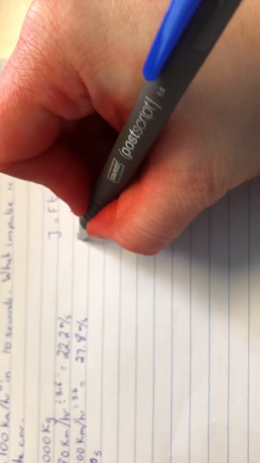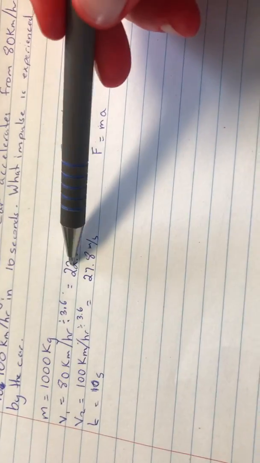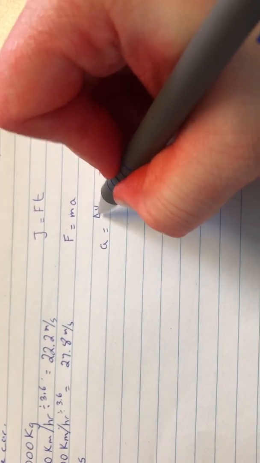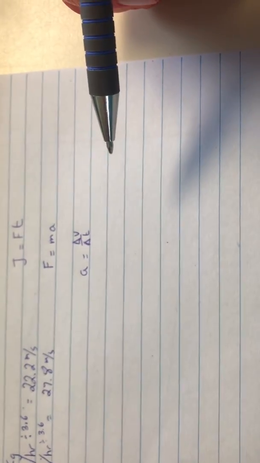So I'm going to write down that formula. F is equal to ma. I do have my mass, but I do not have my acceleration. So that tells me that that is where I need to start. And looking at what I have here, I'm going to choose to write down that a is equal to my change in speed over my change in time. As you remember, we know lots of different ways to calculate acceleration, but this one will be straightforward.